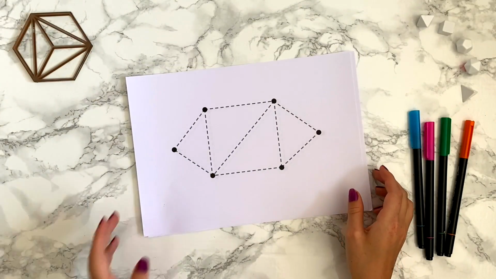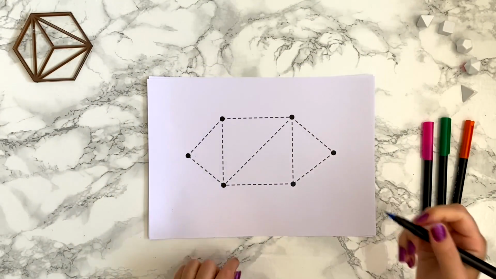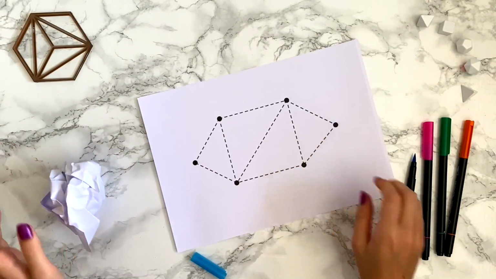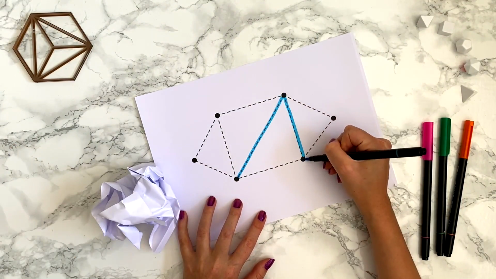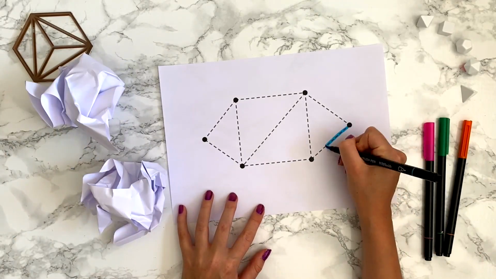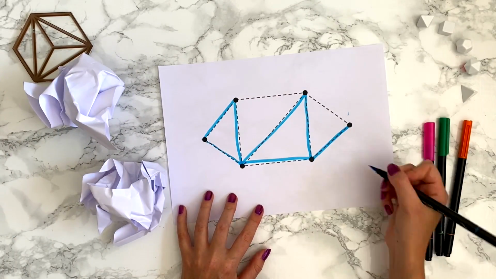Has anyone ever given you a shape and asked you to draw it without taking your pen off the paper? Perhaps when you see something like this, your natural reaction is to get stuck in and give it a go. But this can be frustrating. You feel like there should be a way to do it, but you can't be sure.